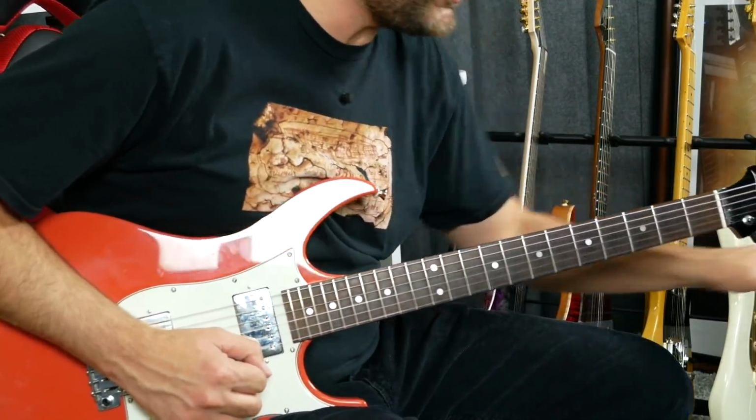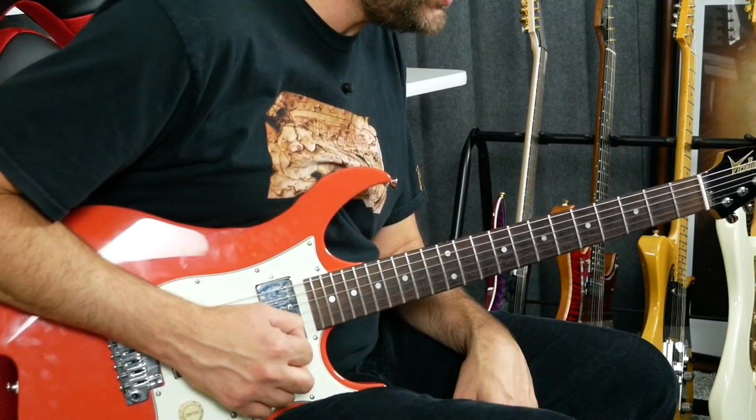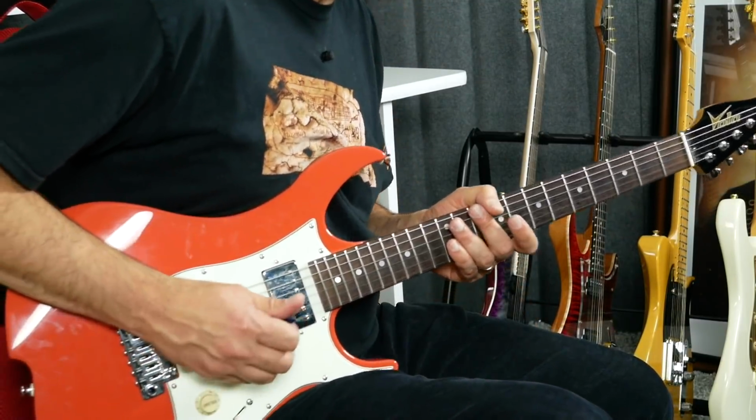Kind of different, right? It kind of breaks the habit. I'm going to play a little bit using that. My playing is a little different, even though we're still using the same exact notes. It's going to flow a little differently.